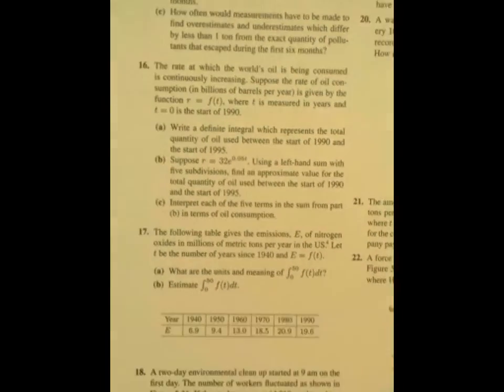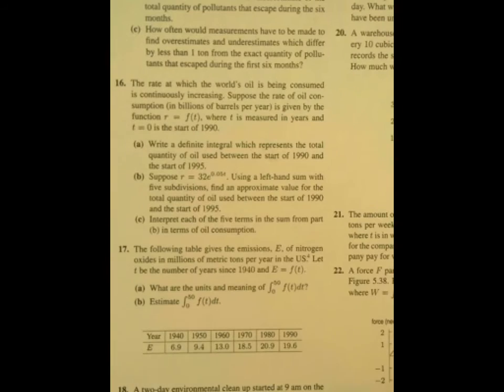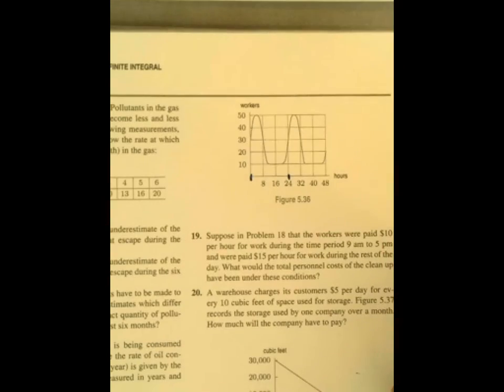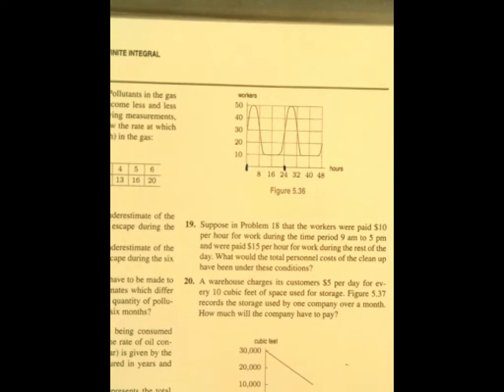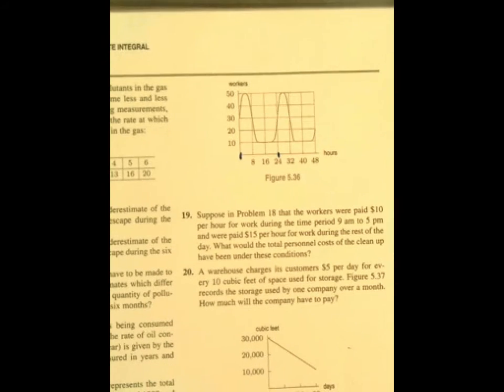Hello, this is Mr. Waters, and an email question was sent in about number 19 on the homework. I'm going to show a video of us working through this one, and I'm going to put this up on Canvas so other people can see it. All right, so here is number 19.